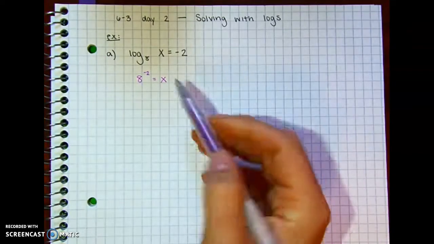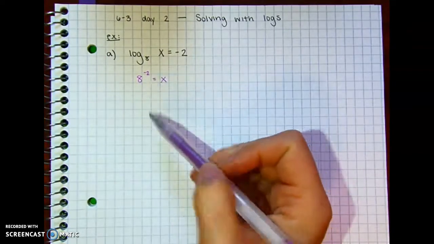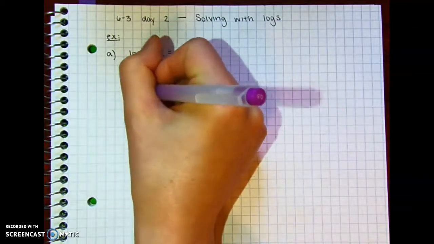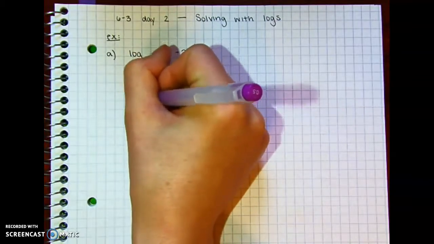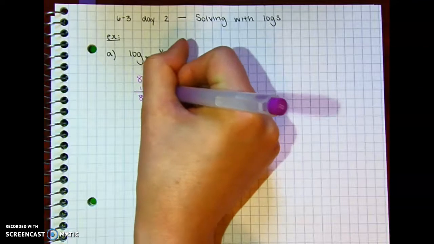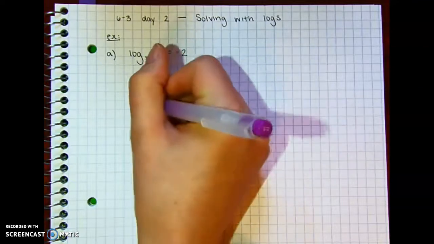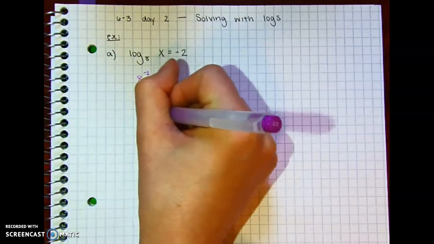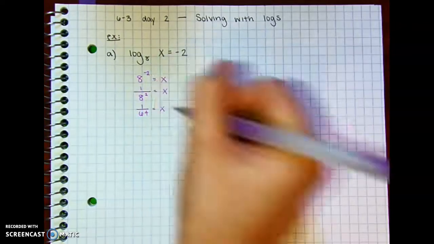And now it's just a matter of remembering our properties of exponents. So if we have 8 to the negative second, to make that positive exponent, we do the reciprocal. And 8 squared is 64. So 1 over 64 is what x equals.